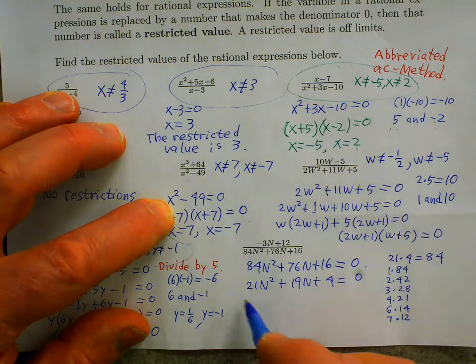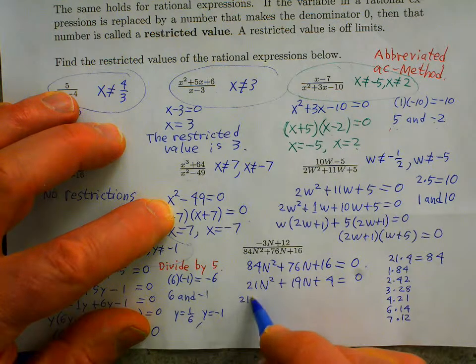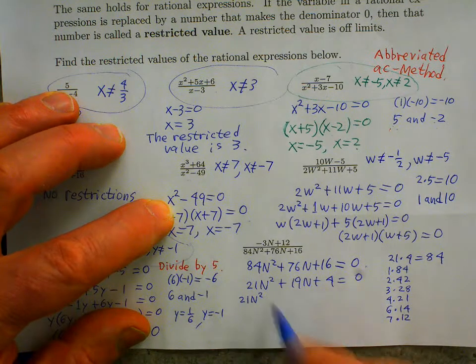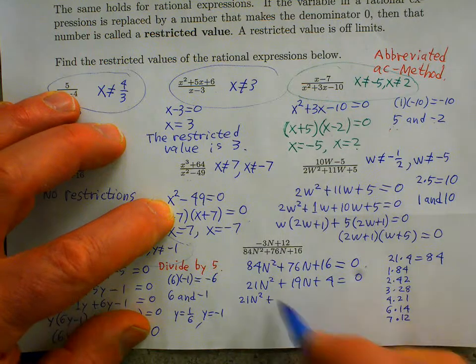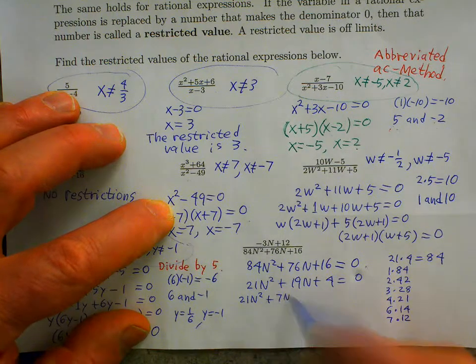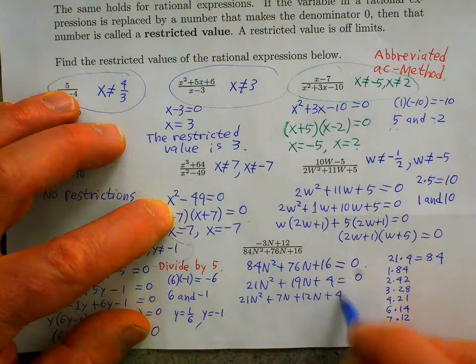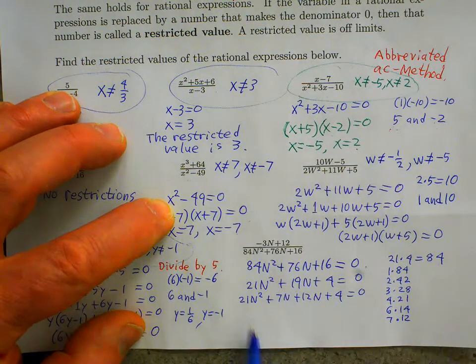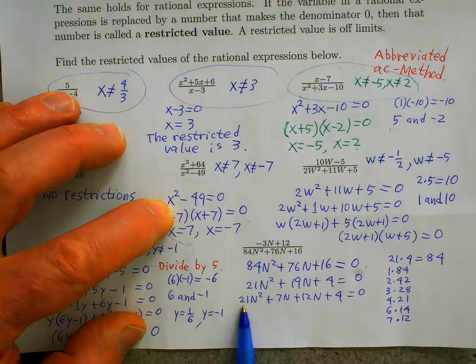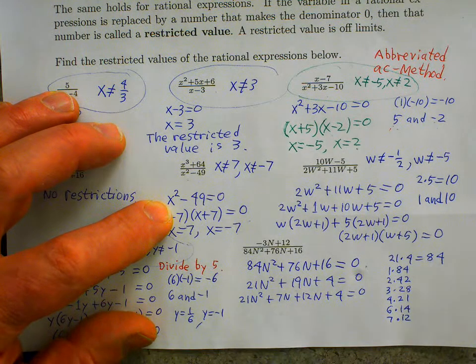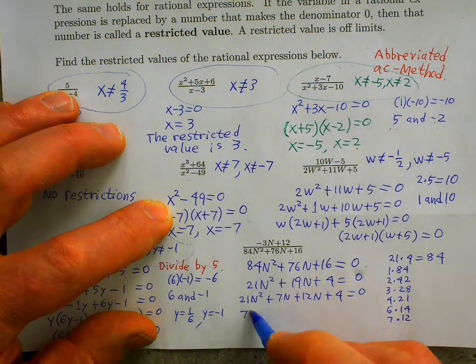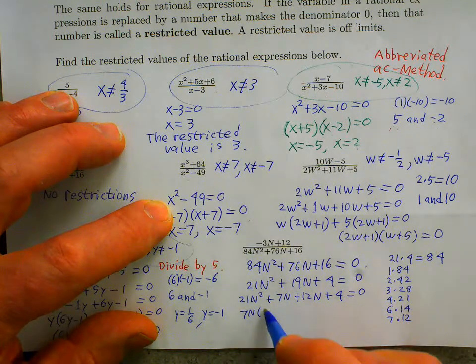So we'll transform this to 21n squared plus 7n plus 12n plus 4 equals 0. And then factor by grouping. Out of the first two terms, 21n squared plus 7n, we can factor 7n out, and we're left with 3n plus 1.